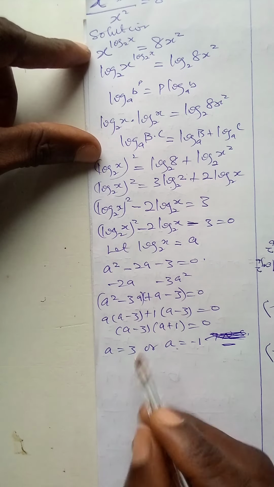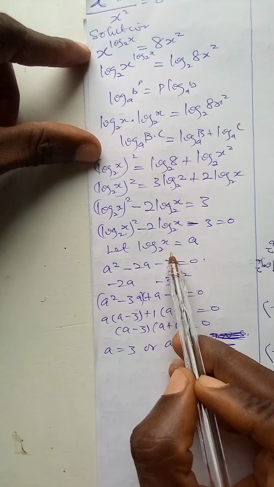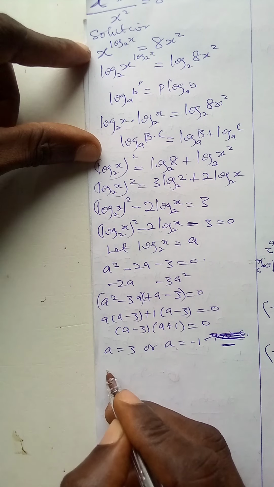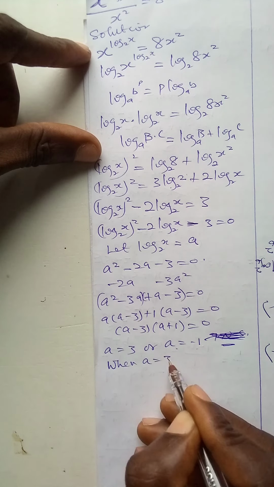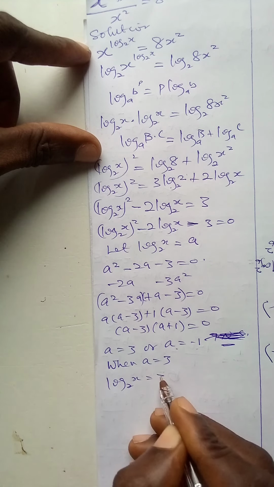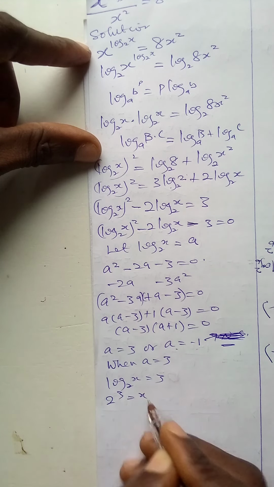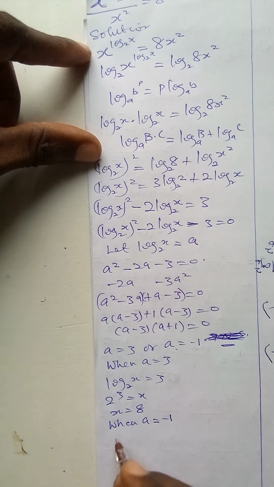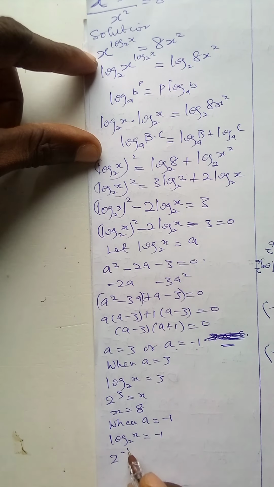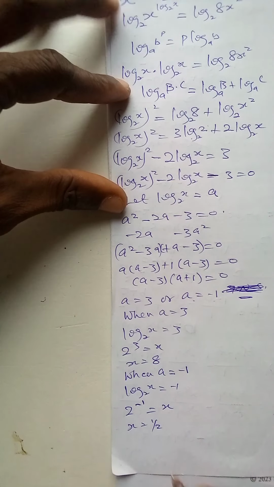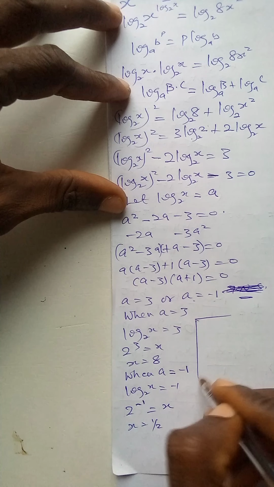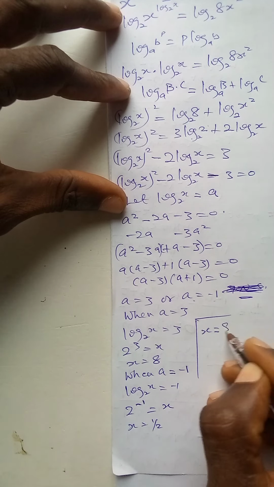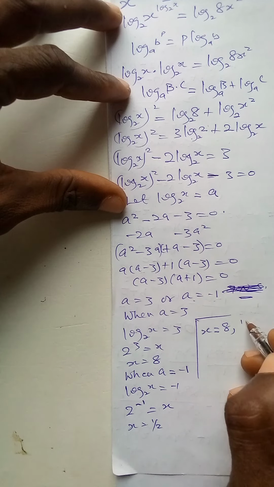Now, let us remember that we made this substitution. So we will now say when a is equal to 3, log to base 2 of x is equal to 3. So 2 raised to power 3 is x, and x equals 8. When a equals minus 1, log to base 2 of x equals minus 1, and 2 to the power minus 1 equals x, and x equals 1 over 2. So the solution to this equation is x is equal to 8 or x is equal to 1 over 2.